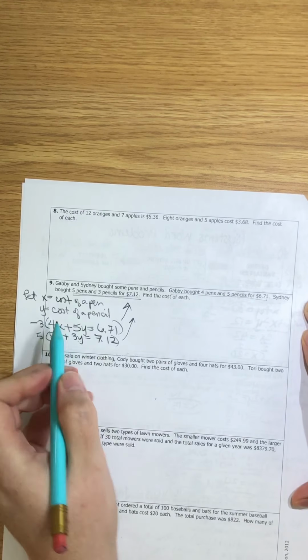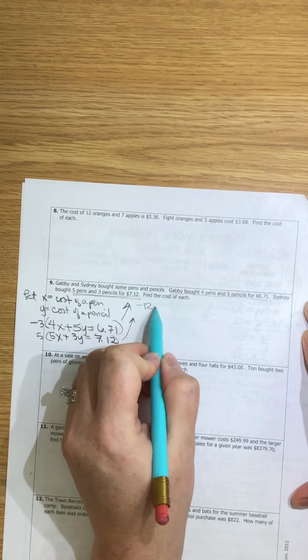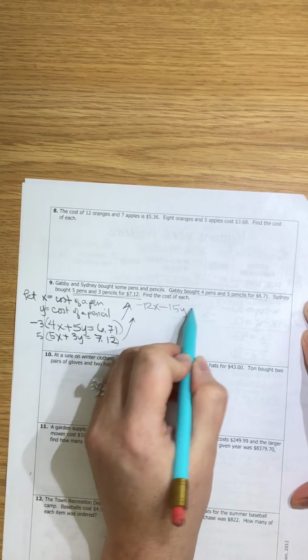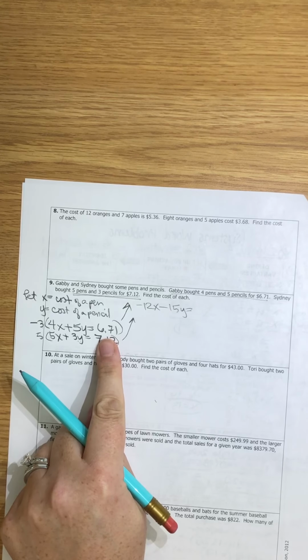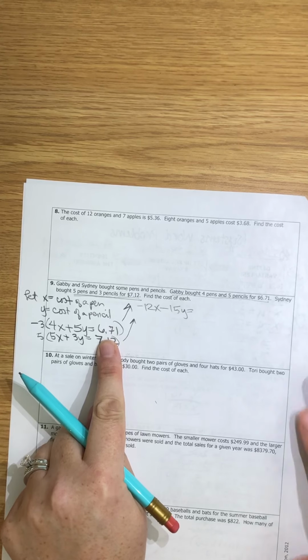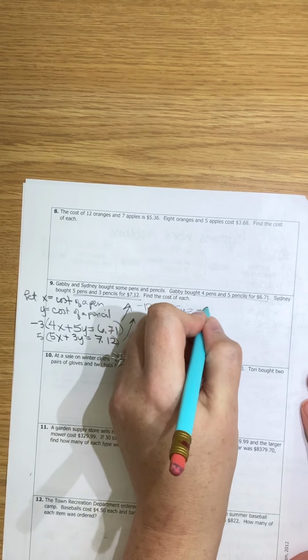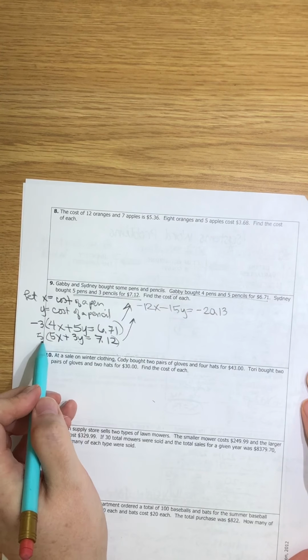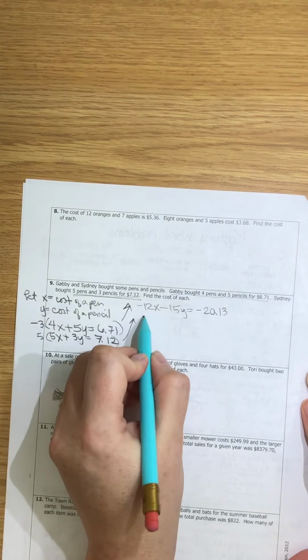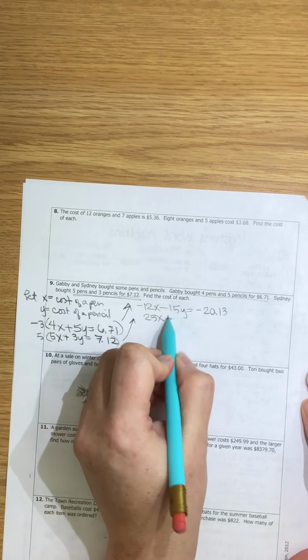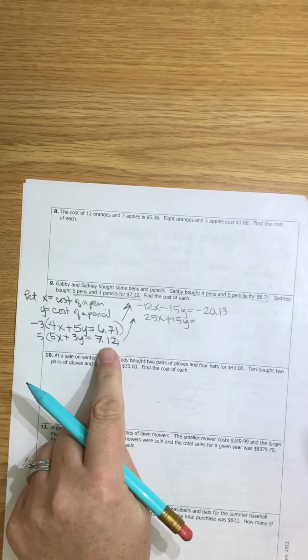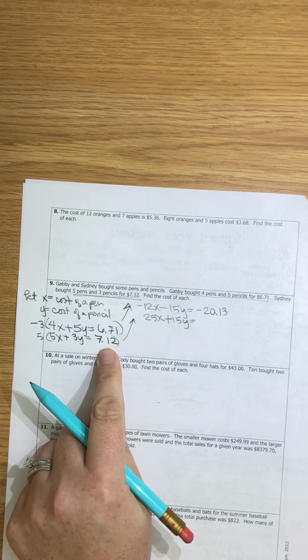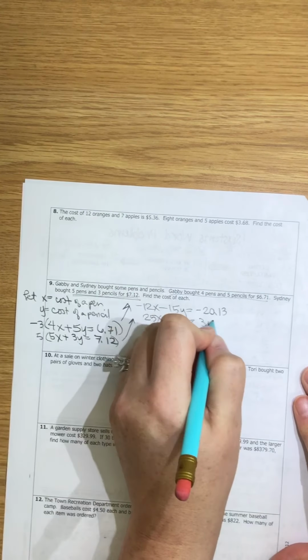So when I distribute the negative 3, I get negative 12x minus 15y equals, and let me just do 3 times $6.71. So you get negative 20.13. So the bottom equation, you get 25x plus 15y, and then let's see, $7.12 times 5, you get 35.6.